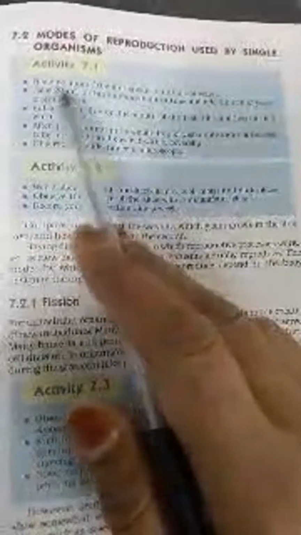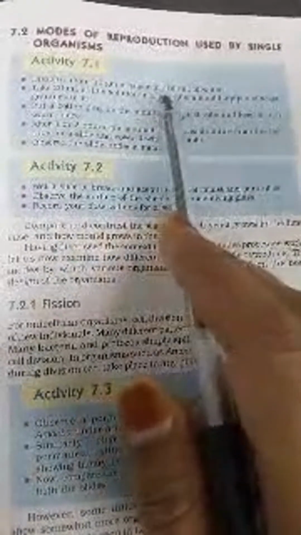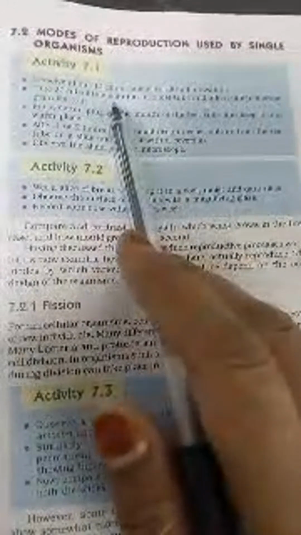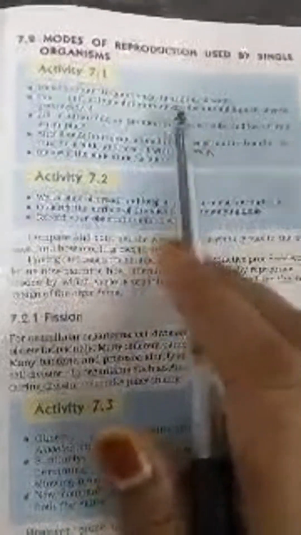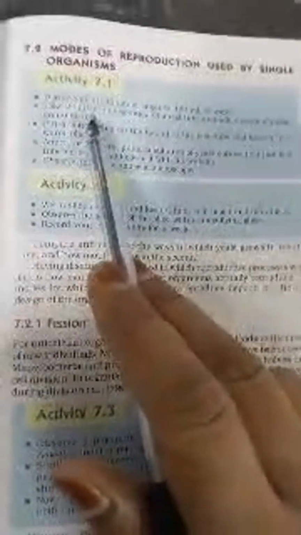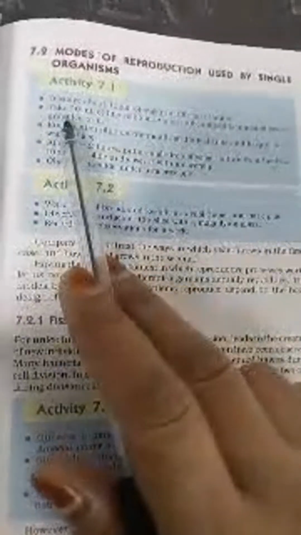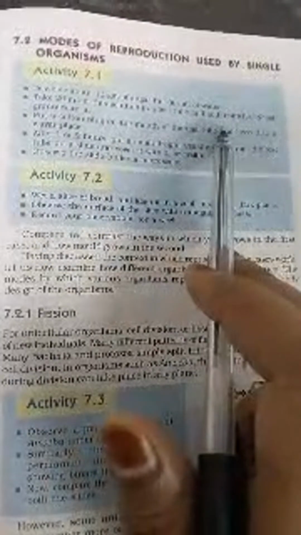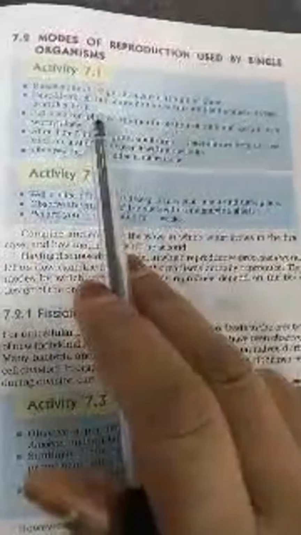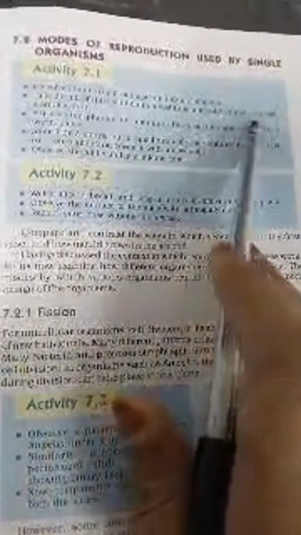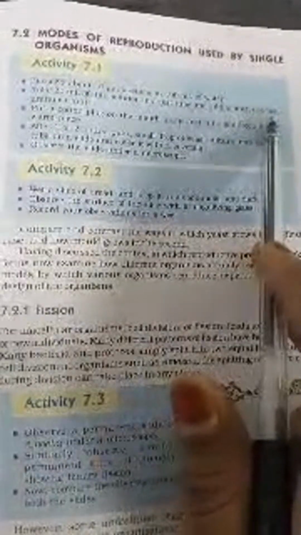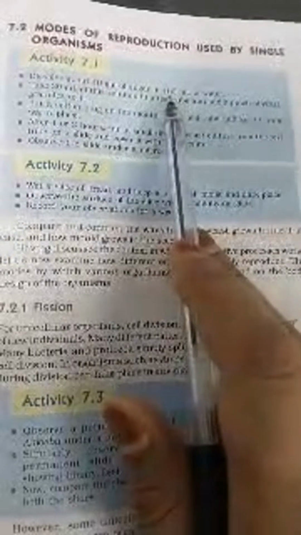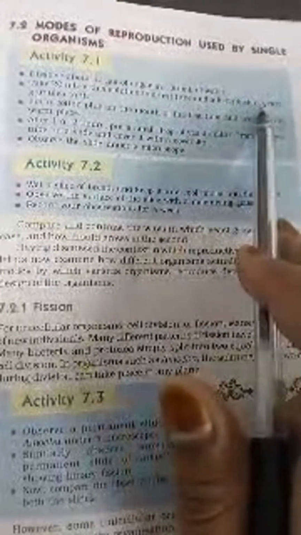In this activity, dissolve about 10 gram of sugar in 100 ml of water. We need to take 100 ml of water and dissolve 10 gram of sugar in it. Take 20 ml of this solution in a test tube and add a pinch of yeast granules to it. Here, we are mainly cultivating the yeast, and this solution is the nutrient medium for the developing yeast.